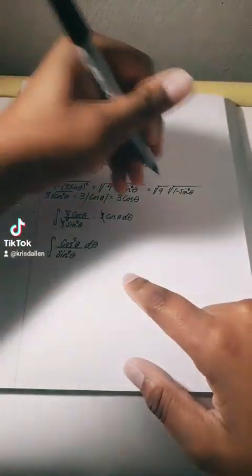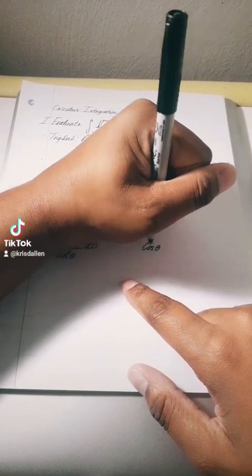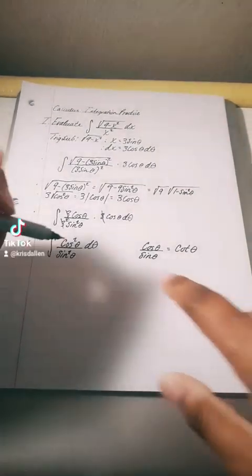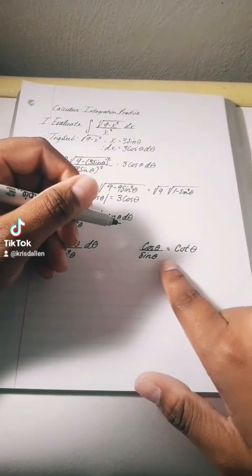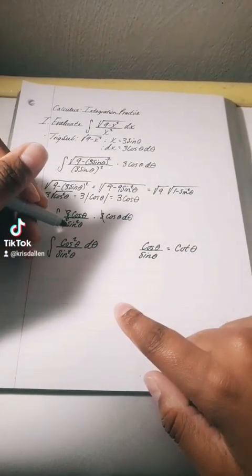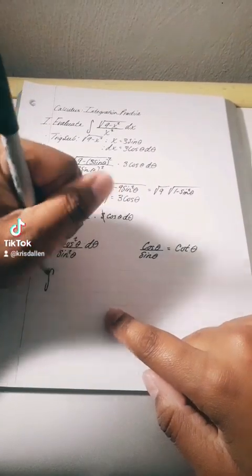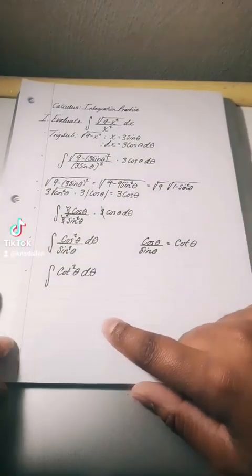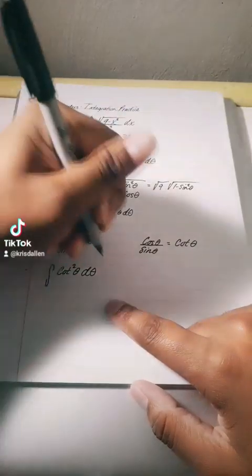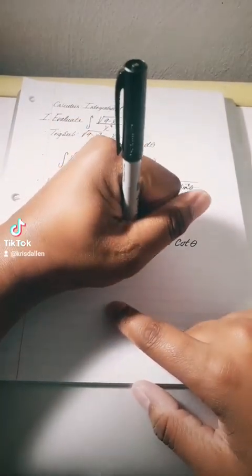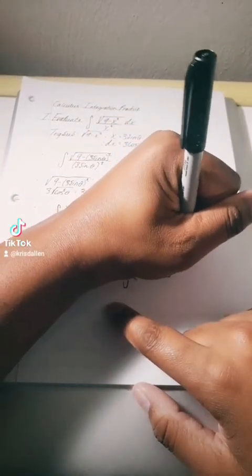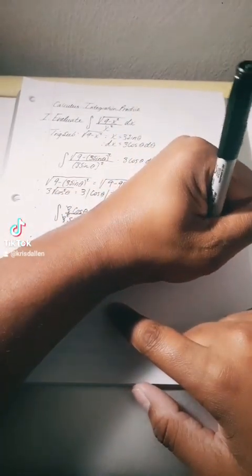Now we can use a trig identity for this, because remember that cosine theta over sine theta, that's cotangent, because we know that tangent theta is going to be sine over cosine, so the reciprocal of that, which is cotangent, would be cosine over sine. In this case, we got cosine squared theta over sine squared theta, so all that means is we can just write this as cotangent squared theta d theta, and that's the integral we'll end up with at that point. We can then use a Pythagorean identity, and I can just write this as the integral of negative 1 plus cosecant squared theta d theta.